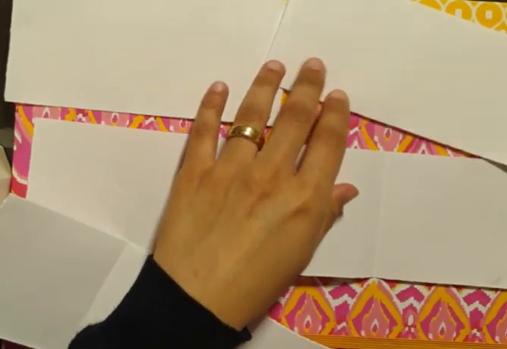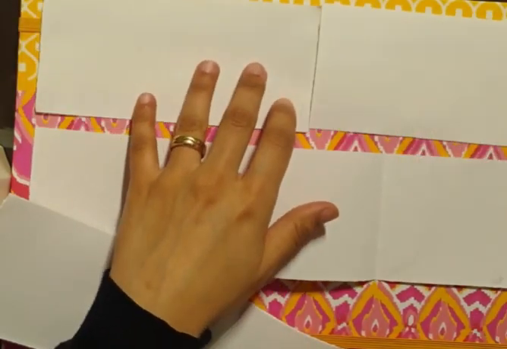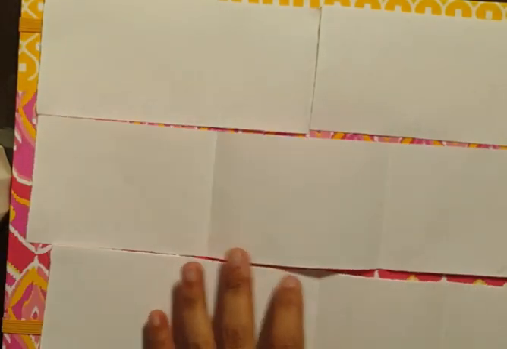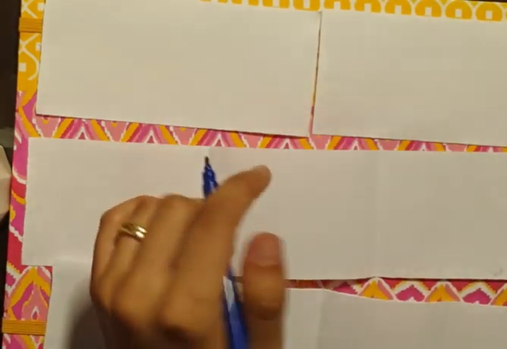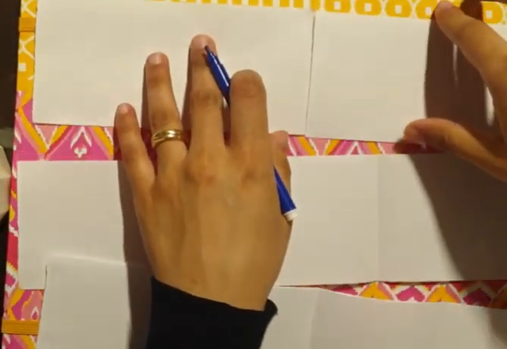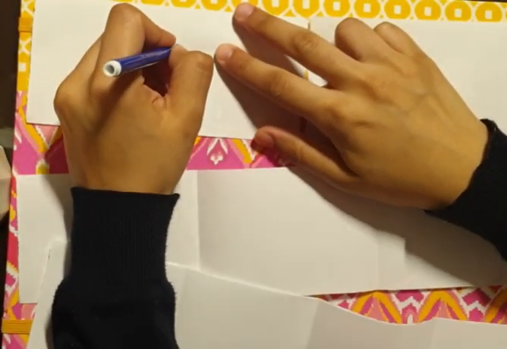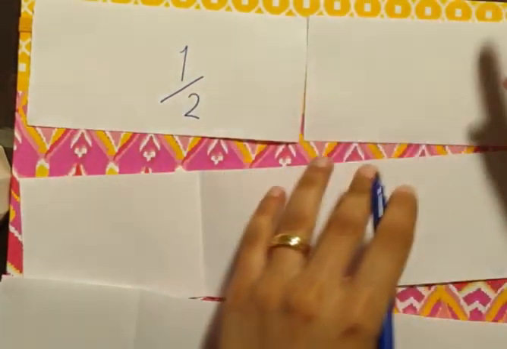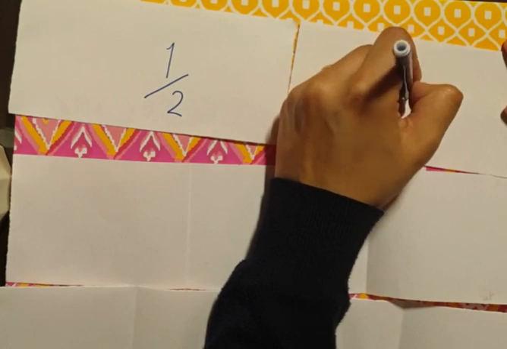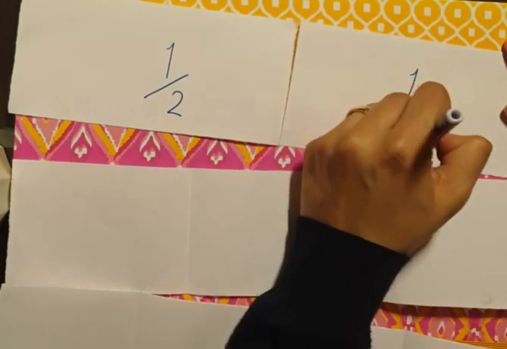Okay, now I'm going to use markers to label my sheet, because this strip was divided into 2 equal parts, so I'm going to label my fraction here 1 over 2, which is half, and this is another 1 over 2.